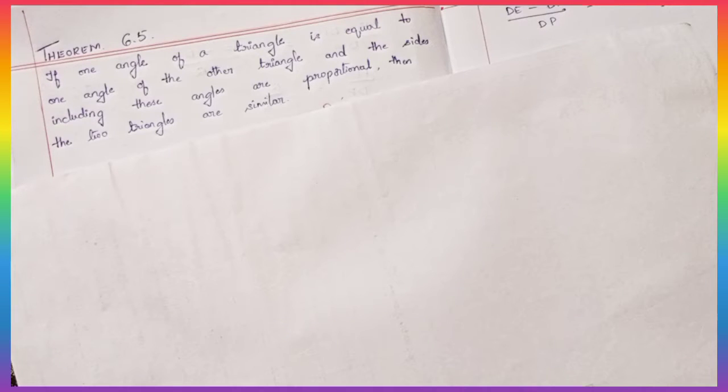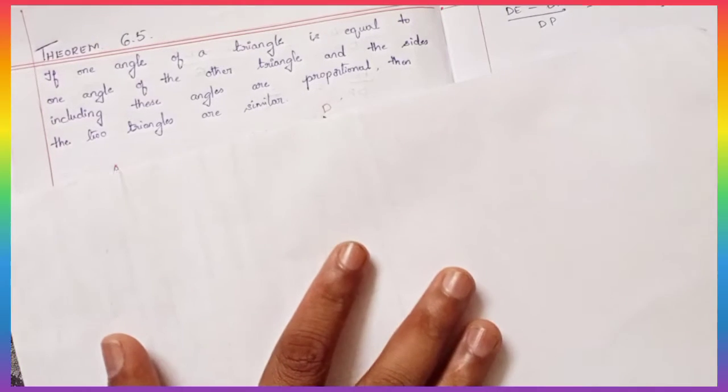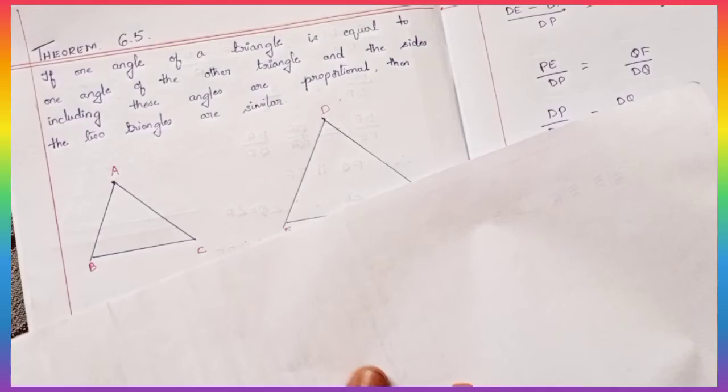So they are saying that we need to consider two triangles. In those two triangles, one of the angles is equal to the corresponding angle of the other triangle, and the sides which are including those two angles are in proportion. Then we need to prove that those two triangles are similar. So with respect to the statement, I have drawn the figure.